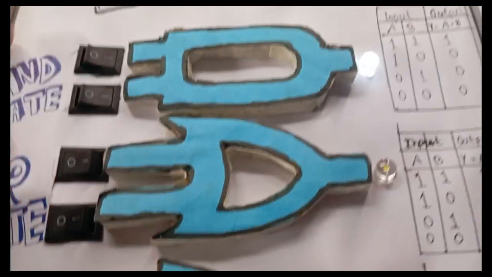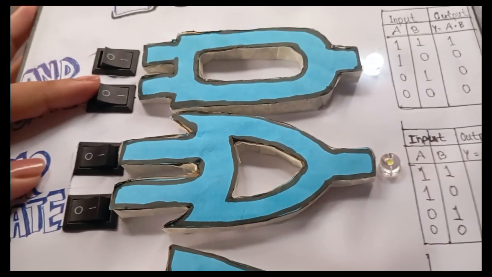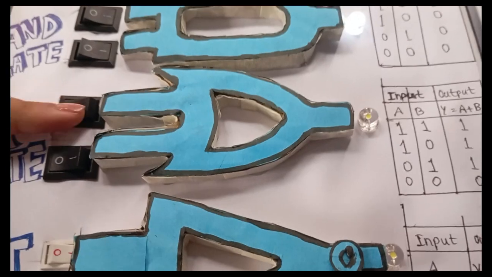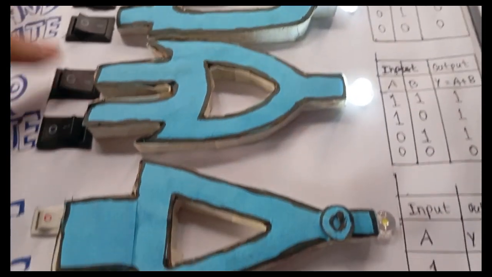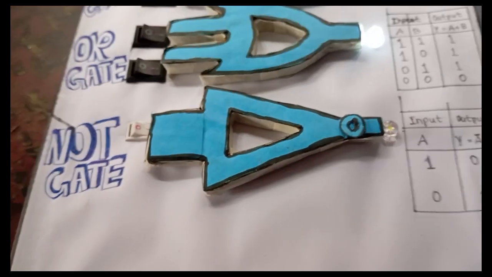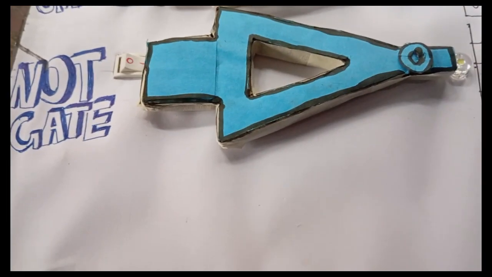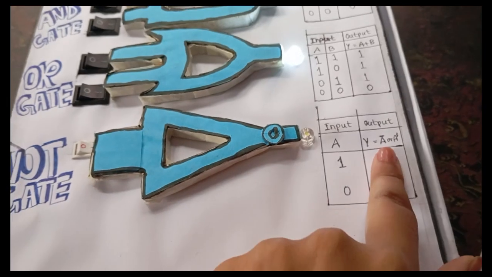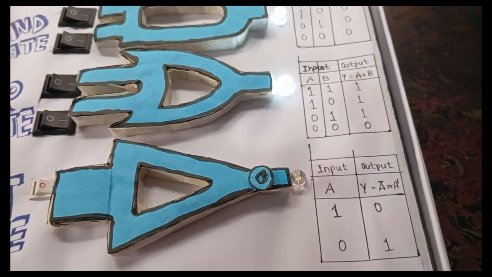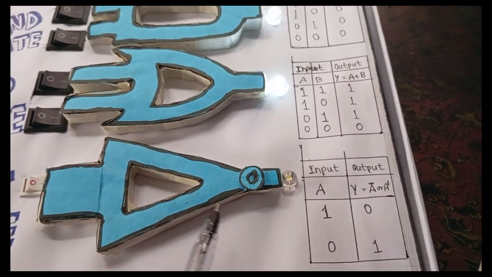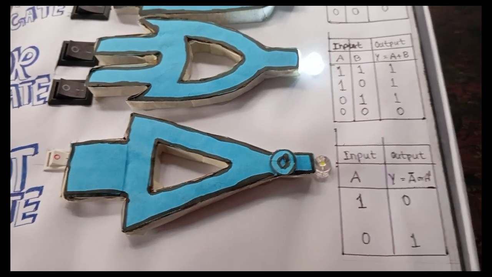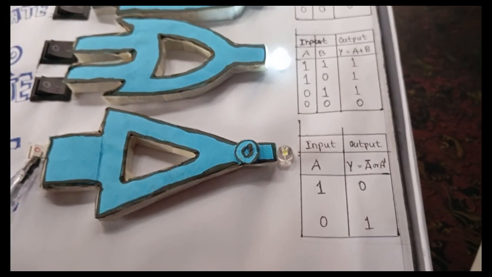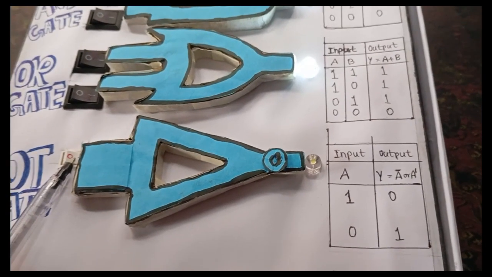In the AND gate, both switches had to be turned on for the bulb to light. But in the OR gate, if only one switch is on, then still the LED would light up. Finally, the last gate. The NOT gate is an electronic circuit that performs logical complement on only one input and produces a single output. When the input is true, then the output will be its complement, which means its opposite, false.